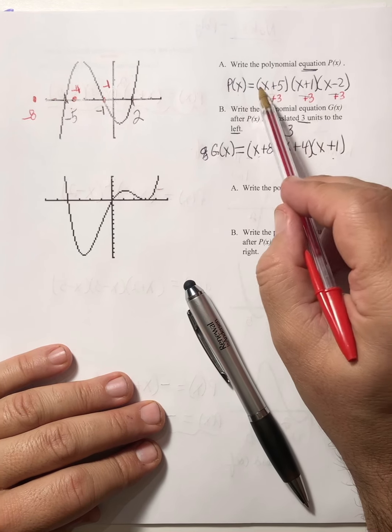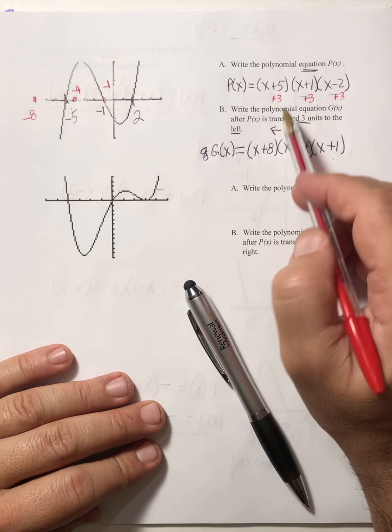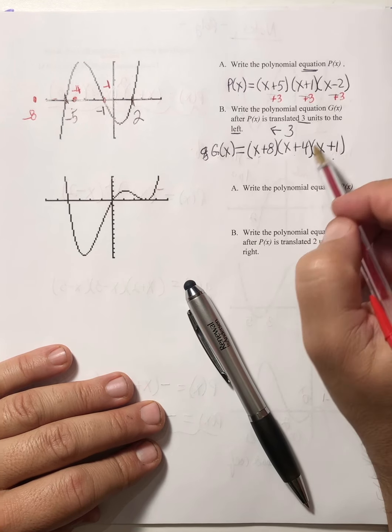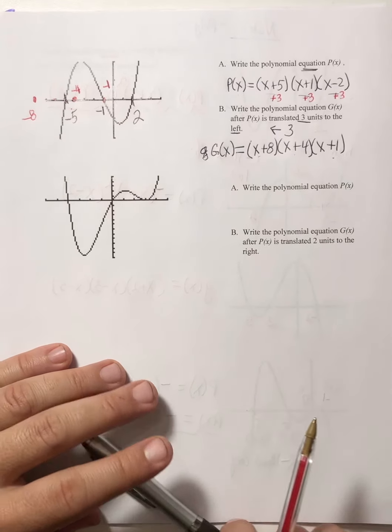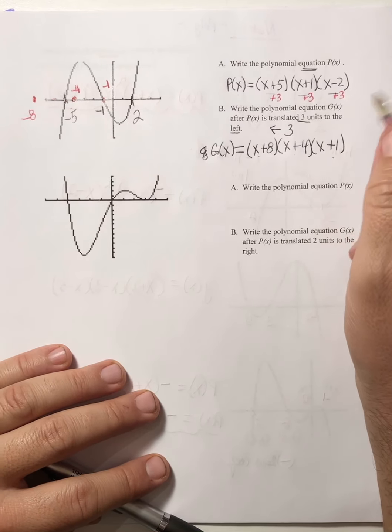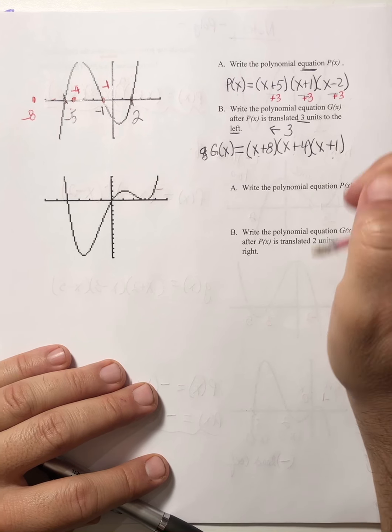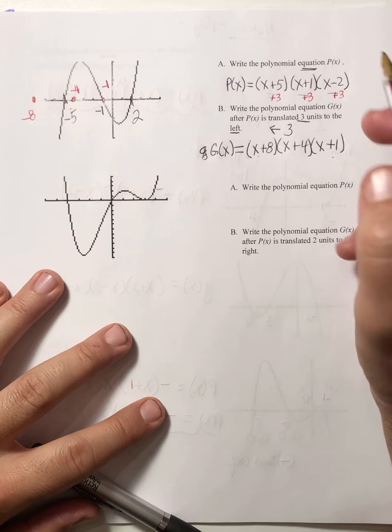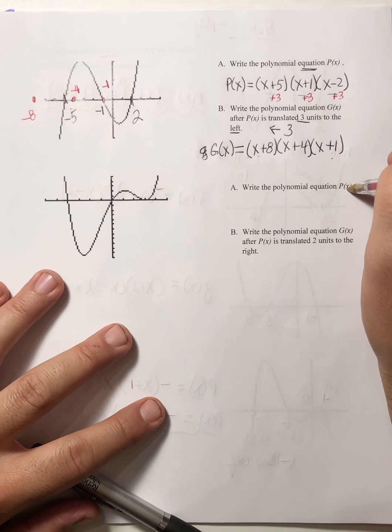So that's what we did here. X plus 5 plus 3 gives us 8. 1 plus 3 gives us the 4. Negative 2 plus 3 gives us the 1. Okay, it's a little tricky. Now, you'll see one question on the homework like that. That's all. Think about it. It's not that hard.